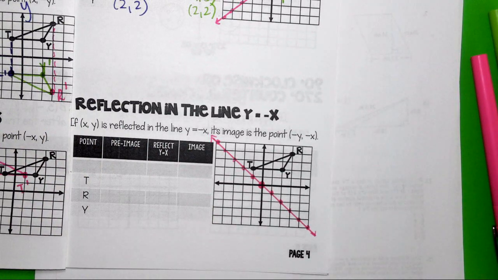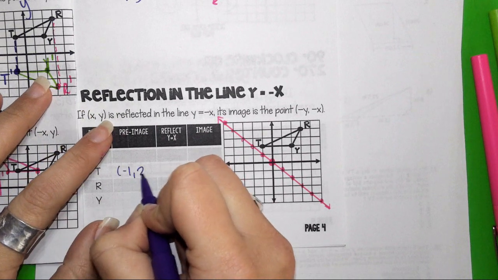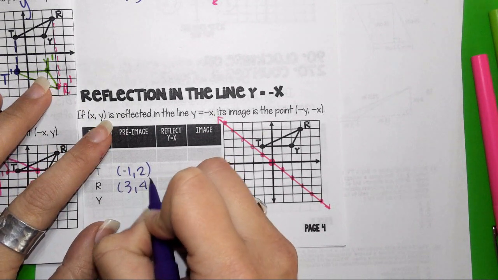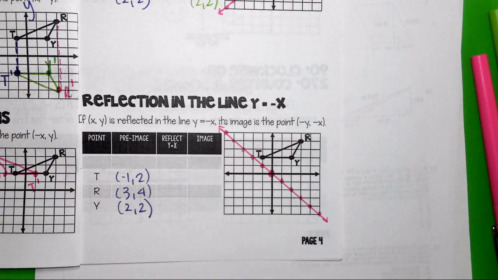All right, so let's write down our coordinates for TRY. They're going to swap and they're going to change signs. So what's the new image coordinate for T?